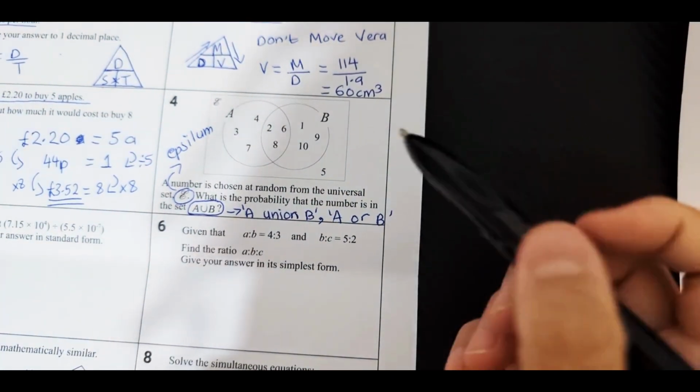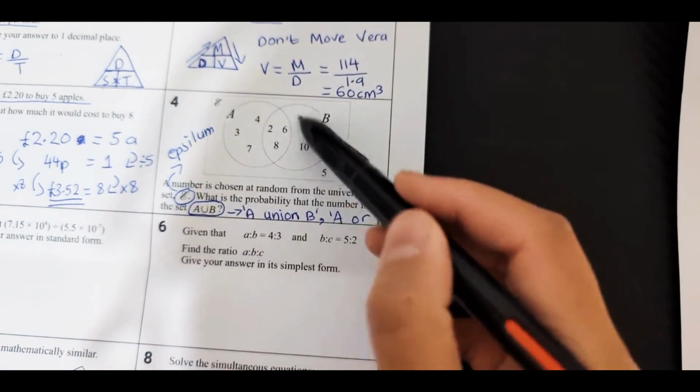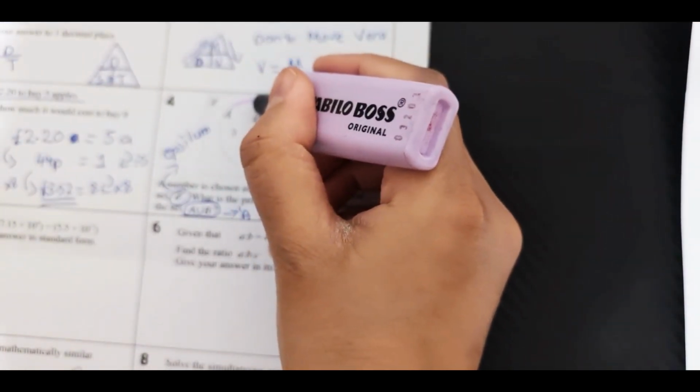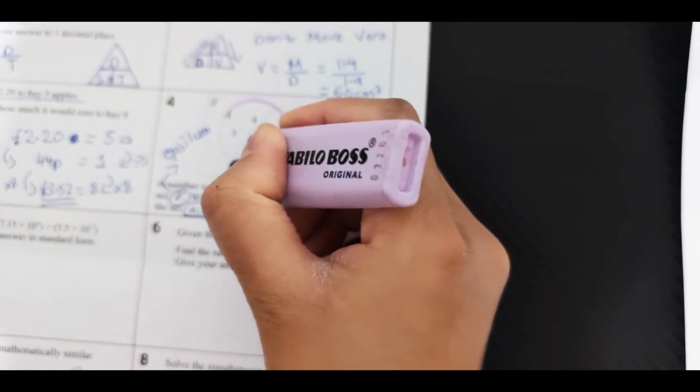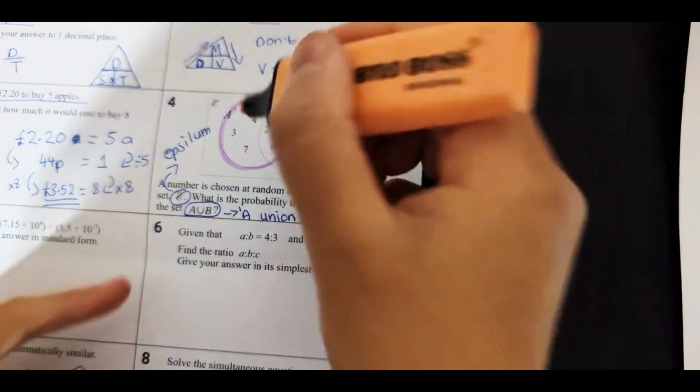When we are interested in working out the probability for A or B, this is all of set A. I drew it with my highlighter. That's all of set A, that big circle. And then set B is the other circle.